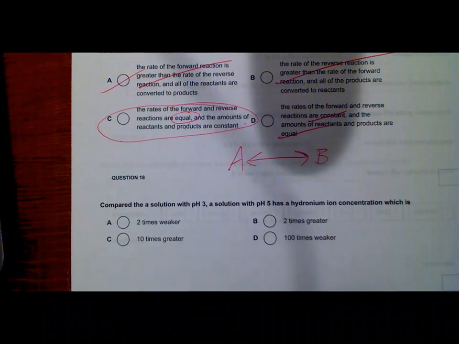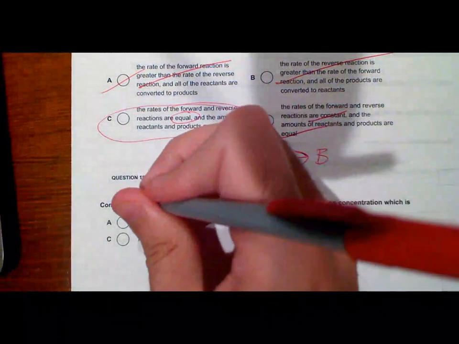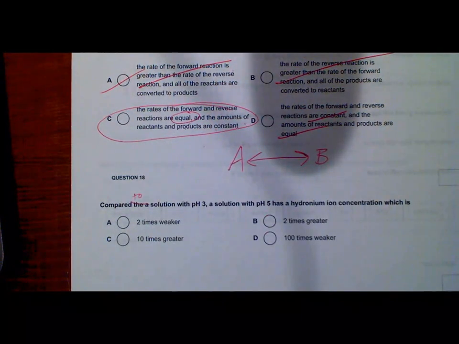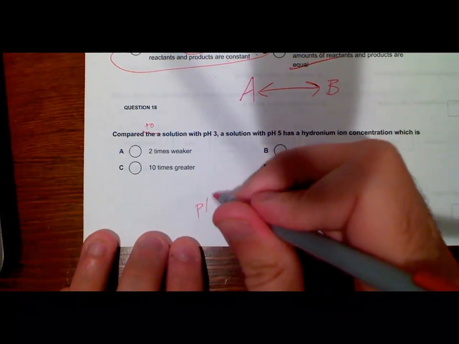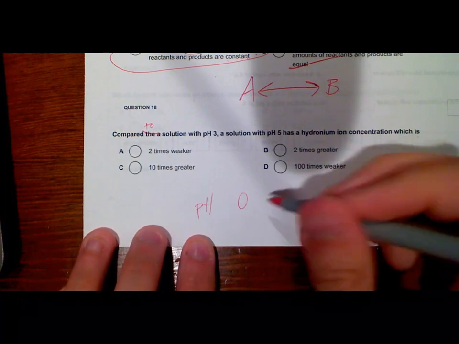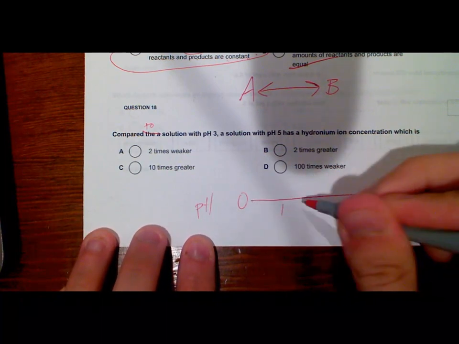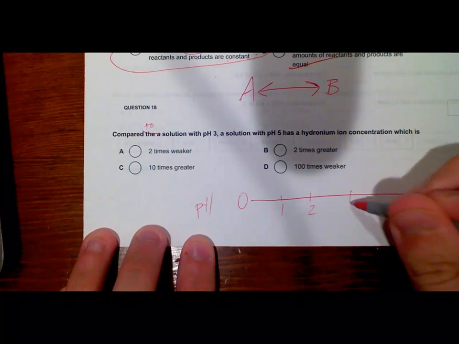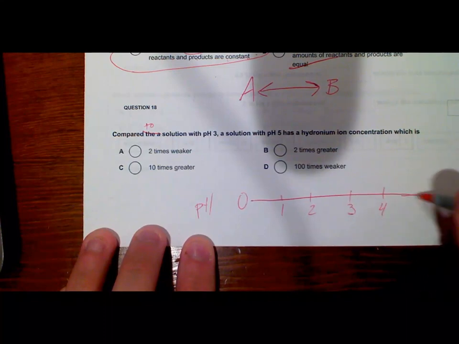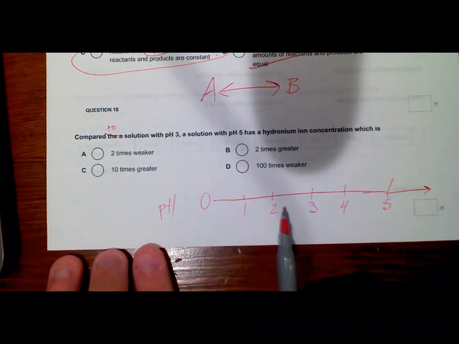Compare a solution with pH 5 to a solution with pH 3. A solution with pH 5 has a hydronium ion concentration that is what? So we're comparing things on the pH scale. You have your low numbers down here. Those are the acids. And then the higher numbers are the bases. This is only asking about things with pHs 3 and 5, so I'm just going to draw the beginning of the pH scale. These are your stronger acids all the way on the left, bases in the other direction all the way on the right. And it gets weaker as you go towards the middle, towards neutral pH 7.